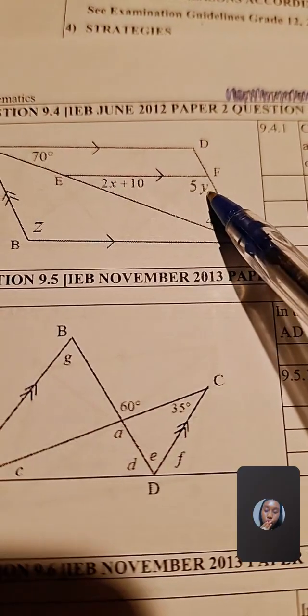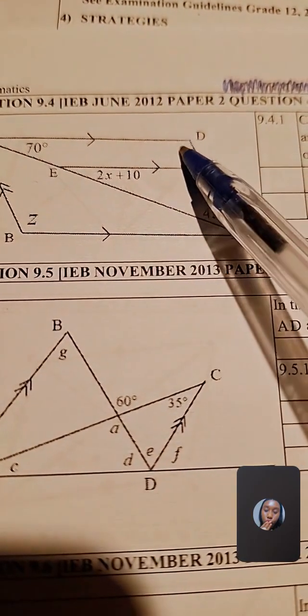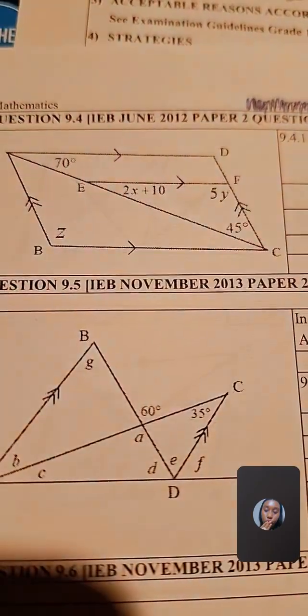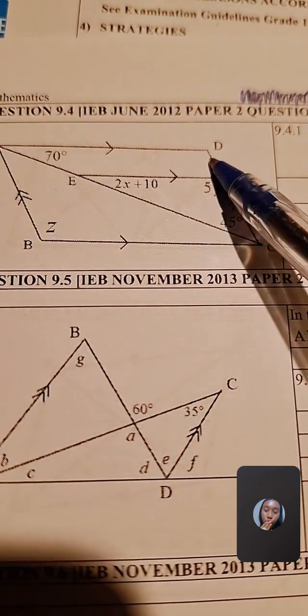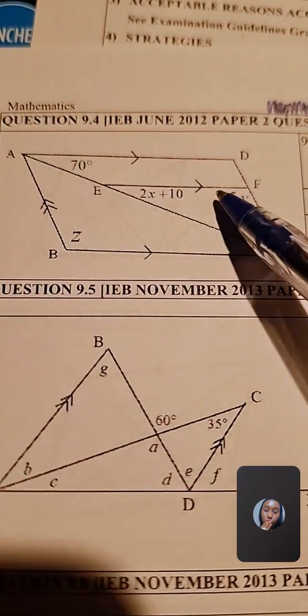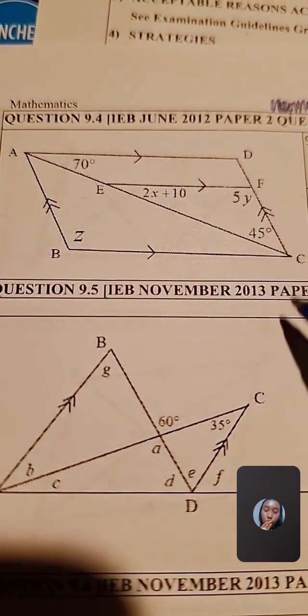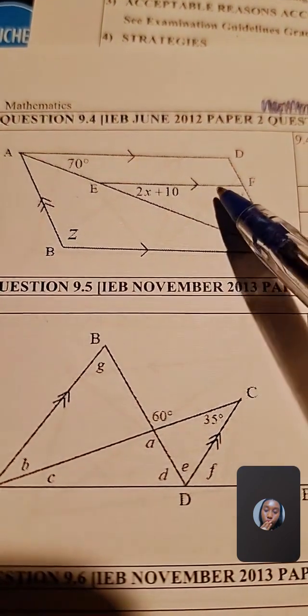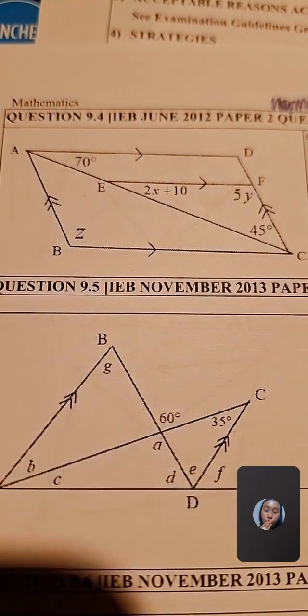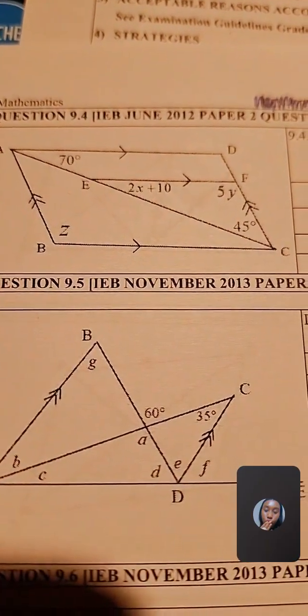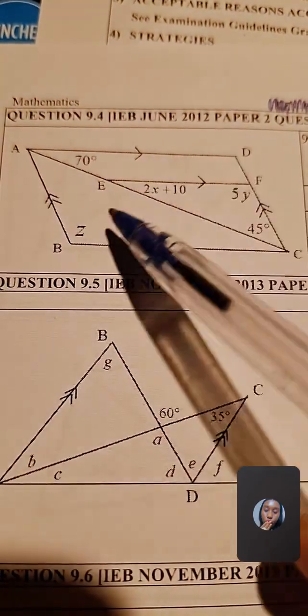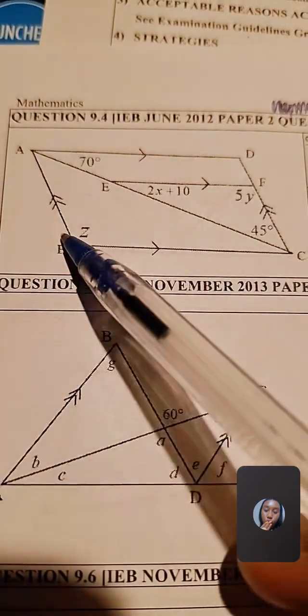We got y, so y is fine. This is 65. Guys, angle D, that should also be 65, right? If this is 65, angle D should be 65, corresponding angles, right? Bottom, bottom. That's what I am seeing personally. And then I'm seeing these two angles, they are opposite each other, angle D and angle Z.